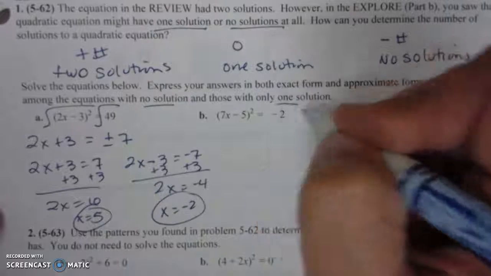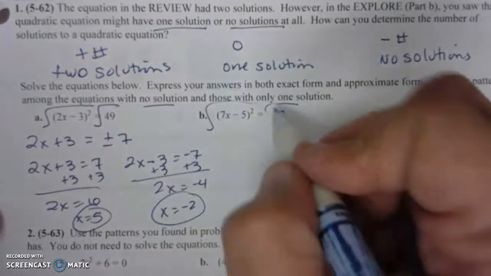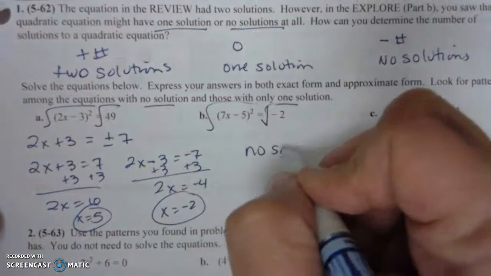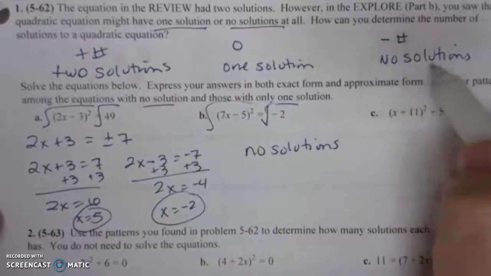Let's see what's happening over here. Let me take the square root of both sides. Oh my, this is a negative. I cannot take the square root of a negative. So this means this has no solutions. Okay, remember, if it's a negative number, no solutions.